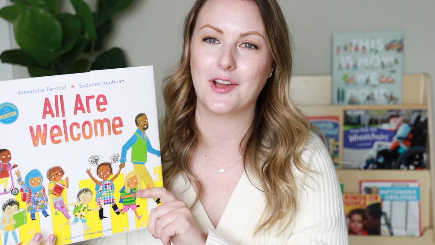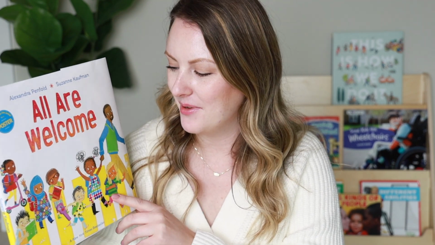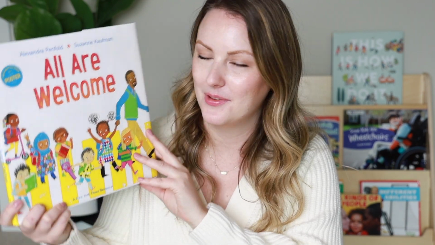And for back to school, we also had bought All Are Welcome. This is an amazing book. I think it should be in every home, in every school, in every library. It just talks about how all people are welcome in this classroom, no matter where they come from or what they look like. They're all welcome.